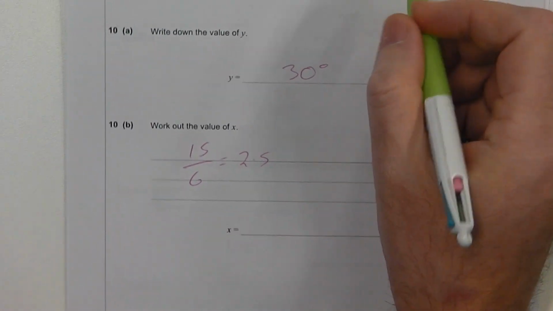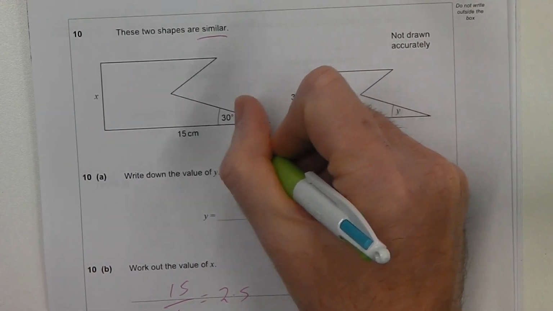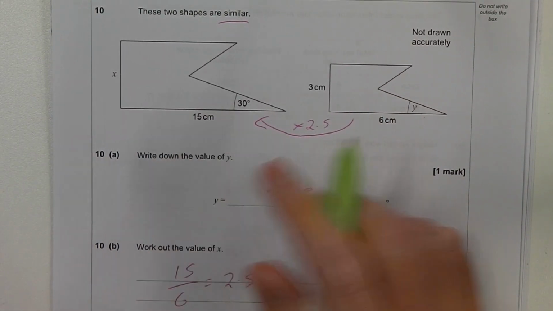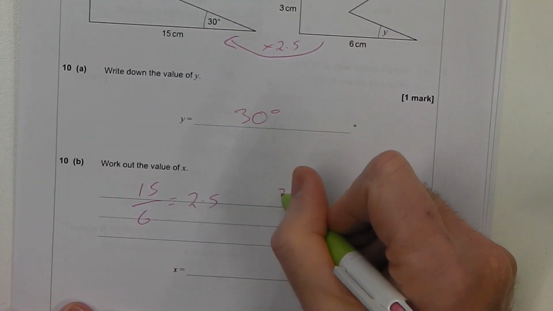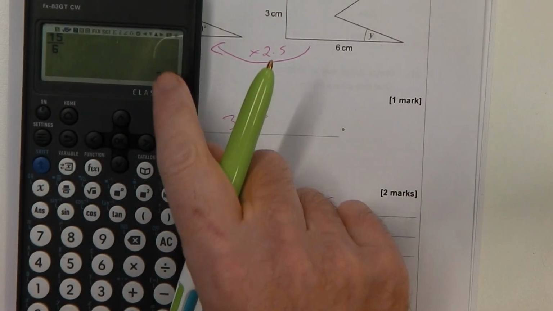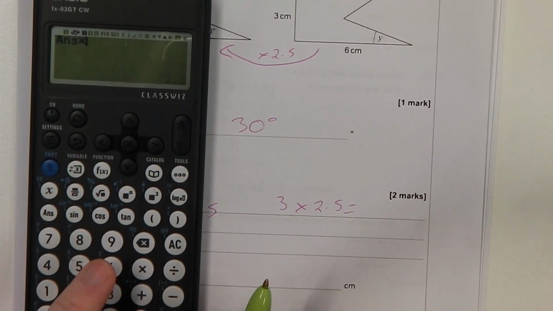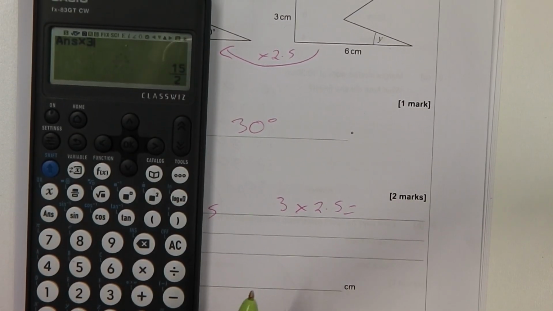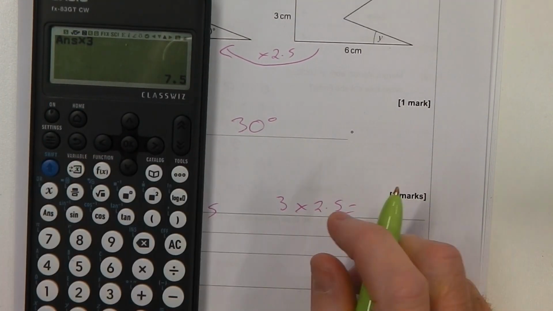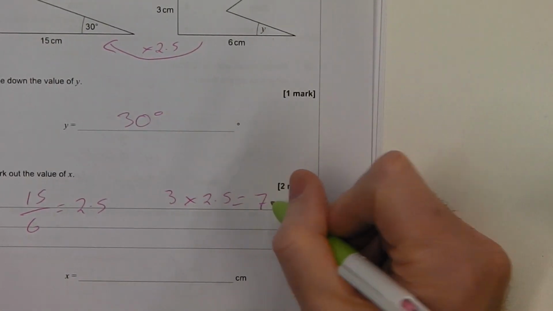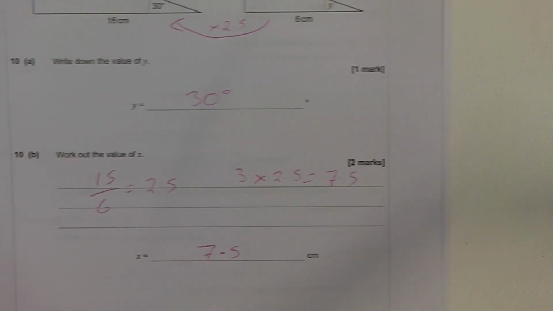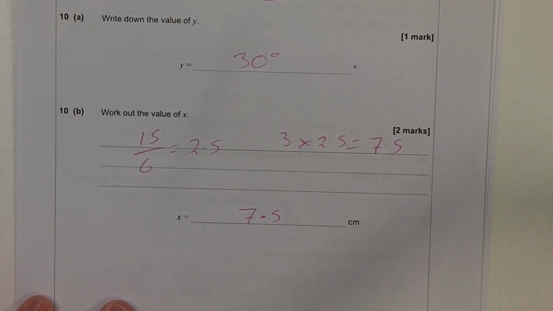So that tells me that the scale from this to this, we're multiplying by 2.5. 6 times 2.5 gives us 15, so now we do the same with there. We're going to do 3 times 2.5. And I've already got my 2.5 there, so I can now multiply that by 3, and again format and change it to a decimal, and I get 7.5. So that one is 7.5 centimeters, as it's 2.5 times bigger.